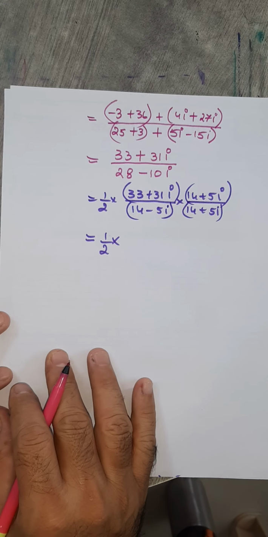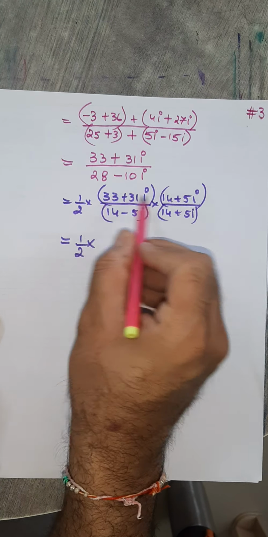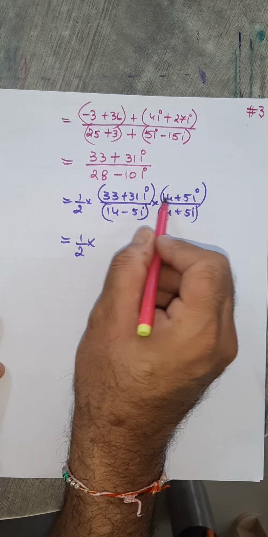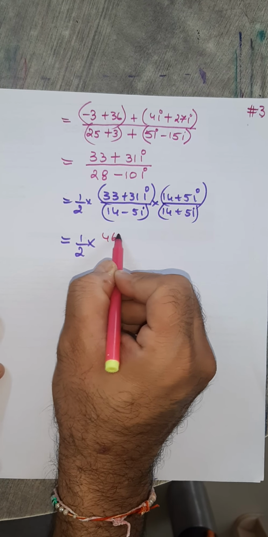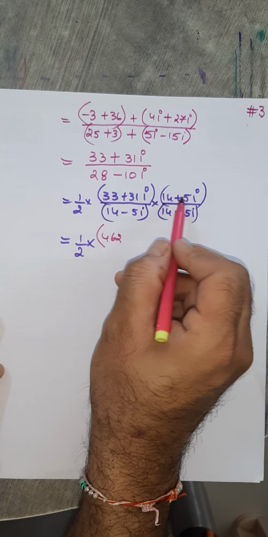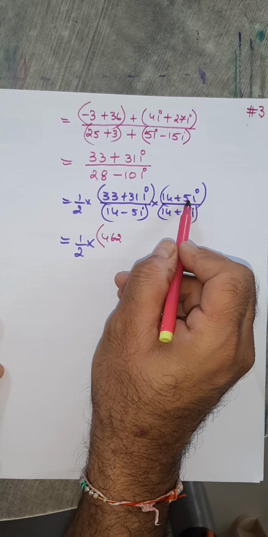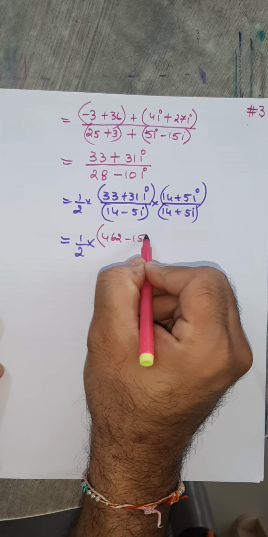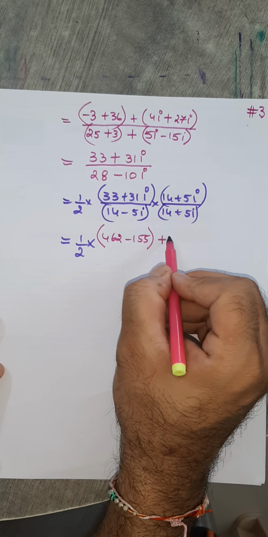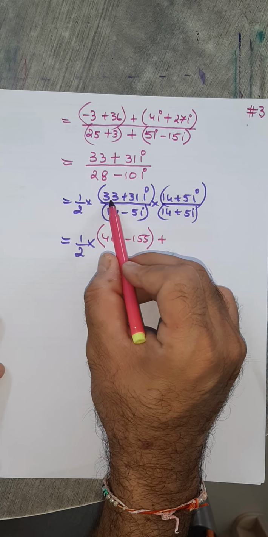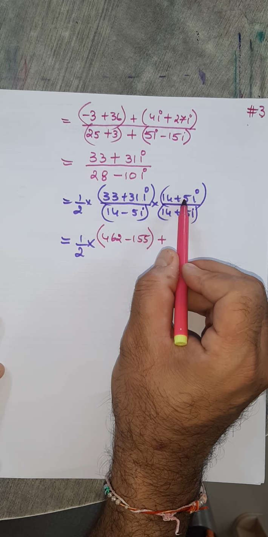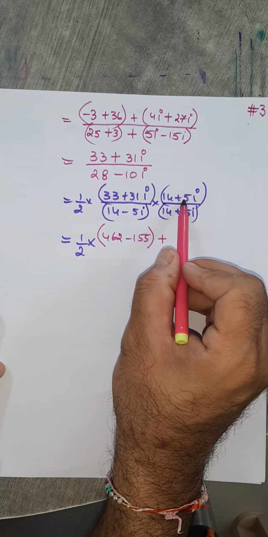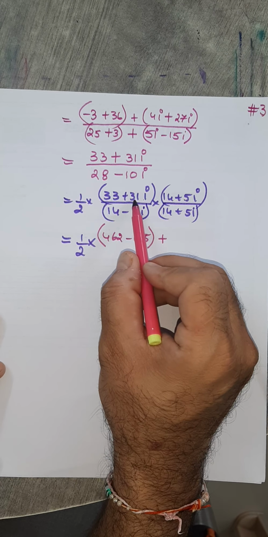So here 33 into 14, this into this, which is 462, 31 into 5, which is 155 iota square, so minus 155, plus now terms involving iota, 33 into 5, and this 31 into 14.